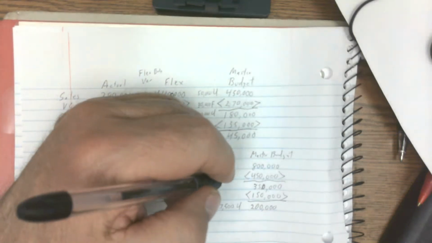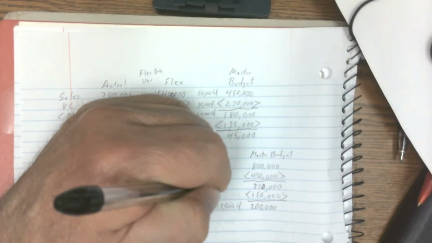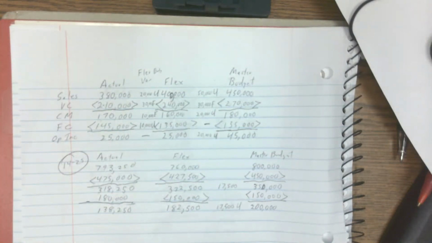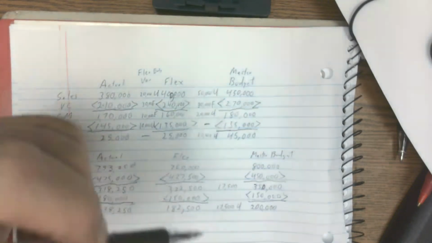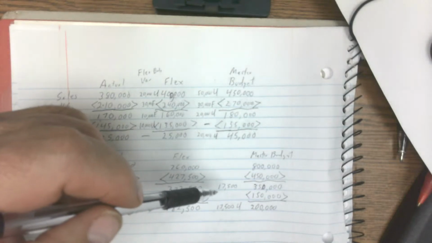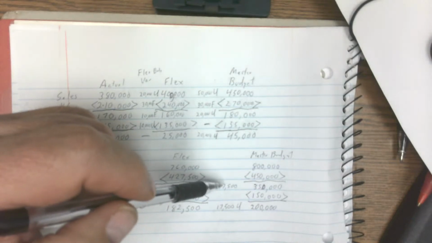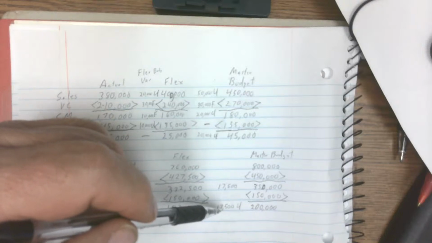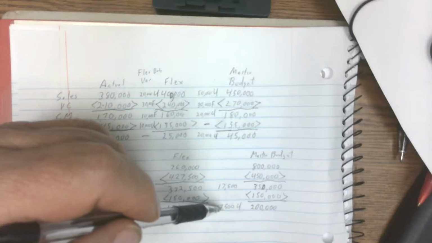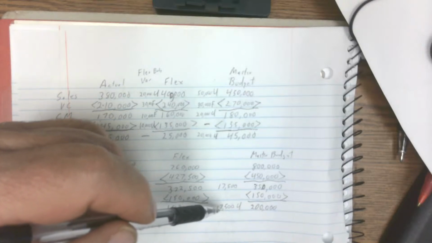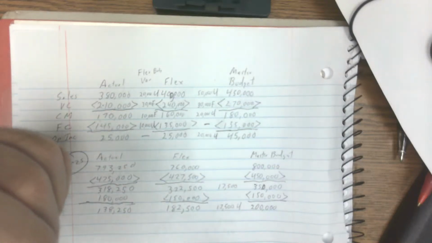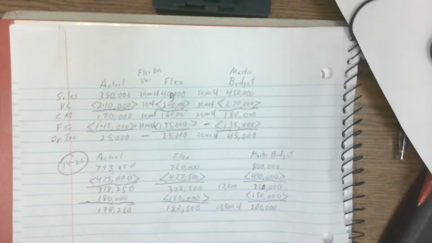So here we would have 17,500. And what they're trying to drive home here is that the sales volume variance contribution margin will be the same as the operating income variance, because the fixed costs will be identical on that one.